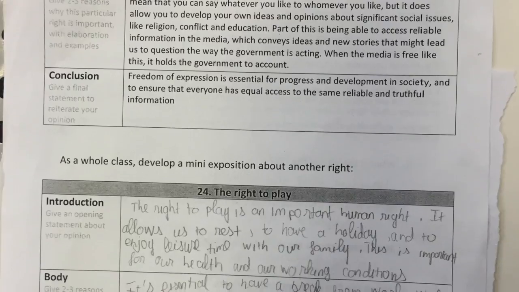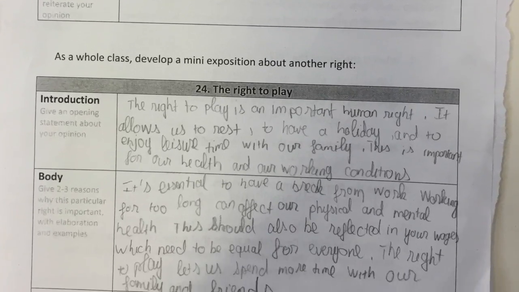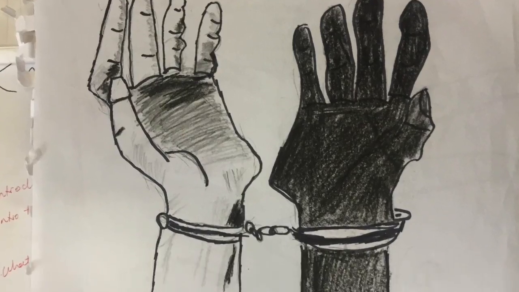We had a look at the document of the human rights. We did some language activities and some exposition activities, and then this led us on to the main focus of the unit, which was visual representation.